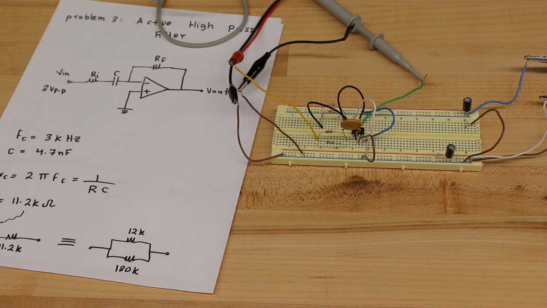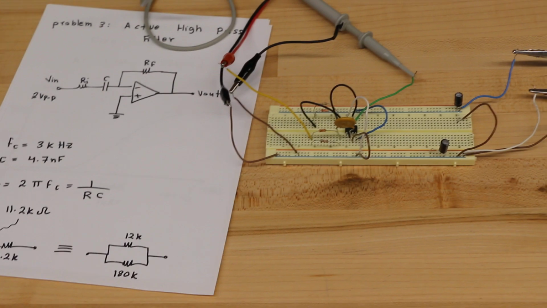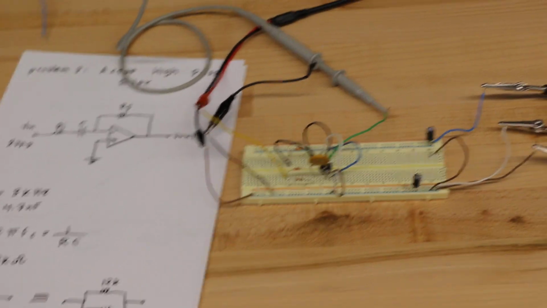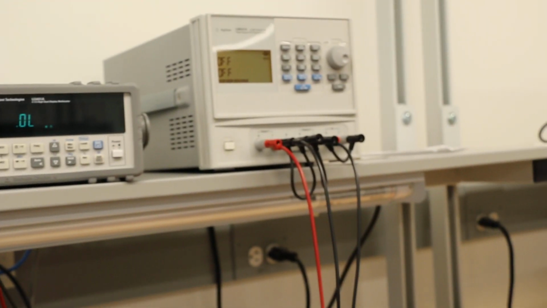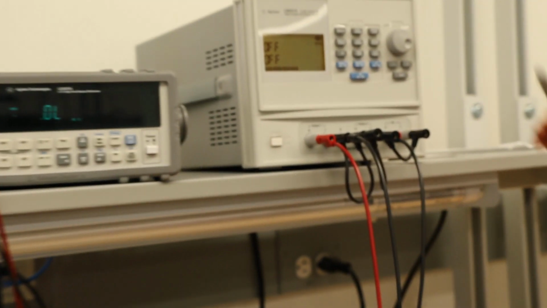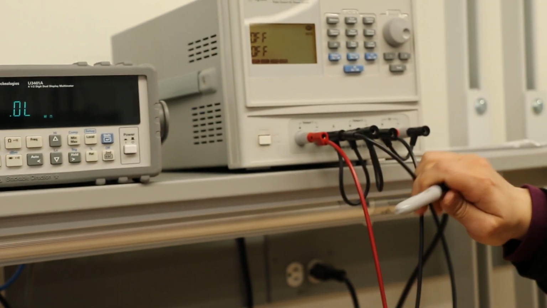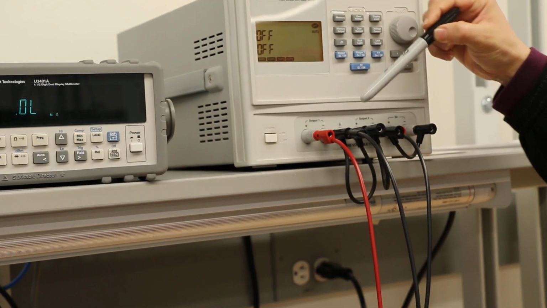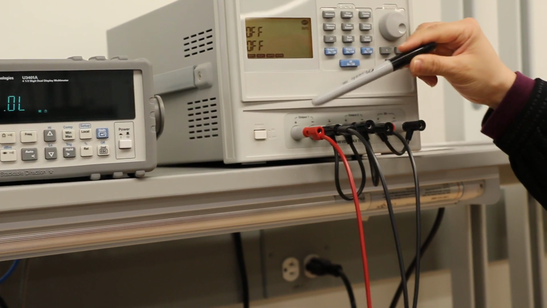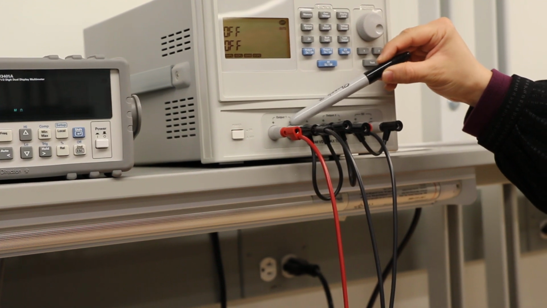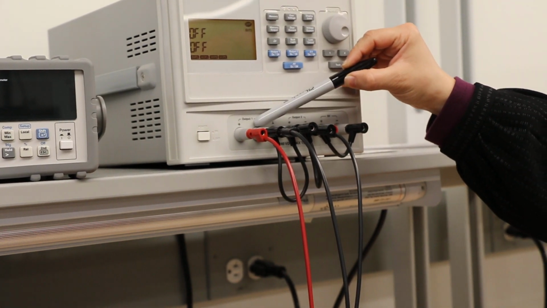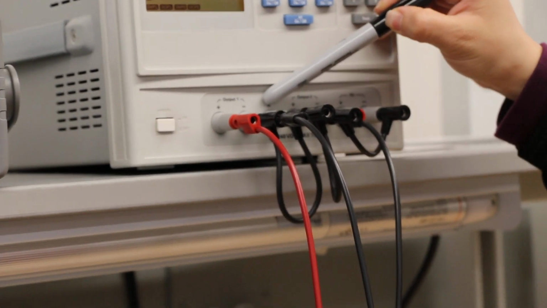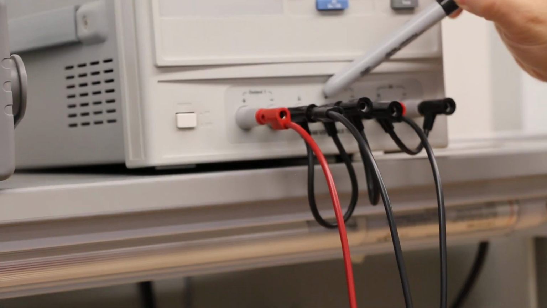And let's see how I set up the DC power supply. So here's the DC power supply. This is the first output, this is the second output. I connected the negative of the second side to the ground, and then to the positive of the second side.